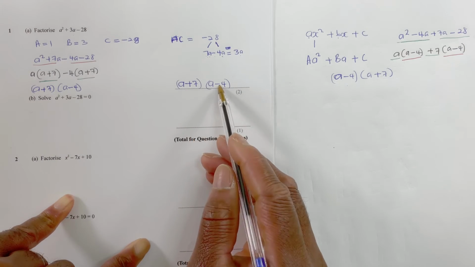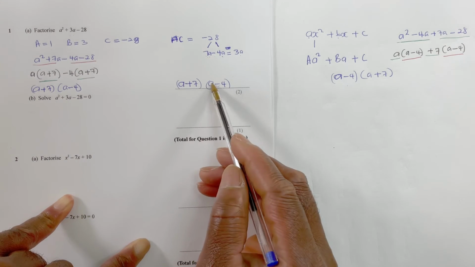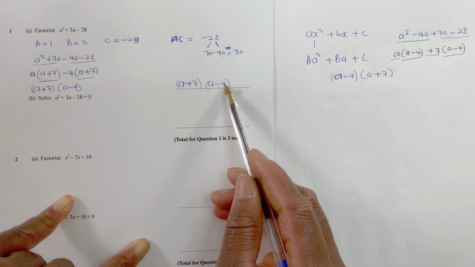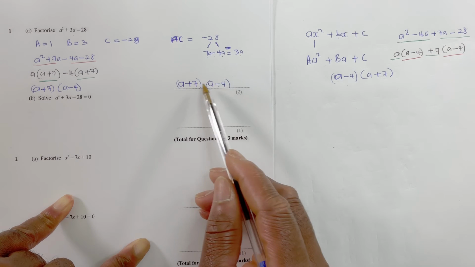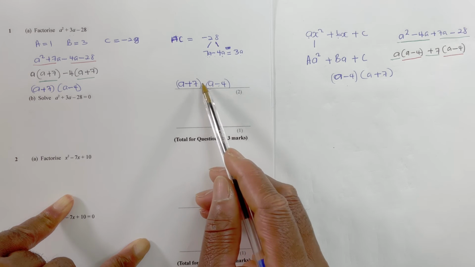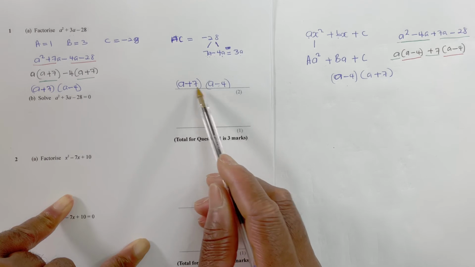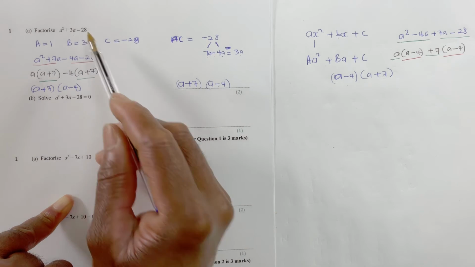If I expand this, I should get that back. A times A squared, A times minus 4, minus 4A, 7 times A, 7A. 7A minus 4A is 3A, 7 times minus 4 is minus 28.